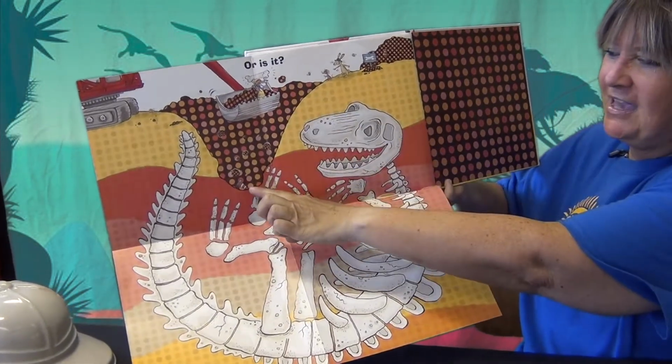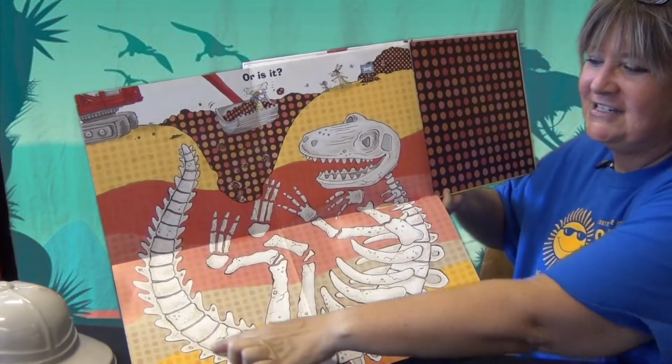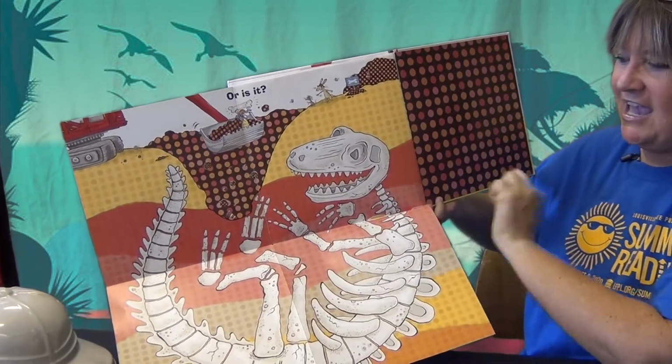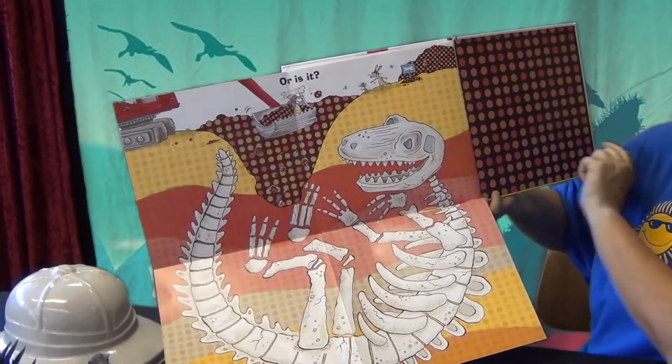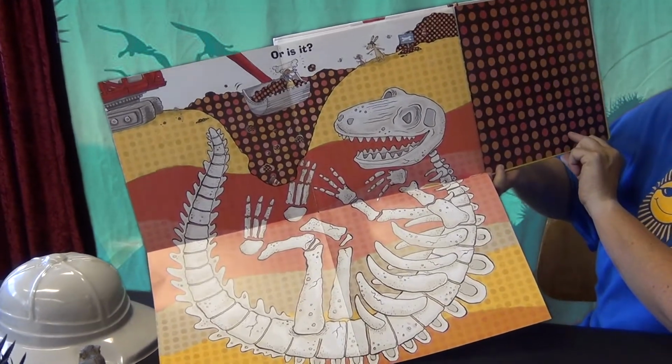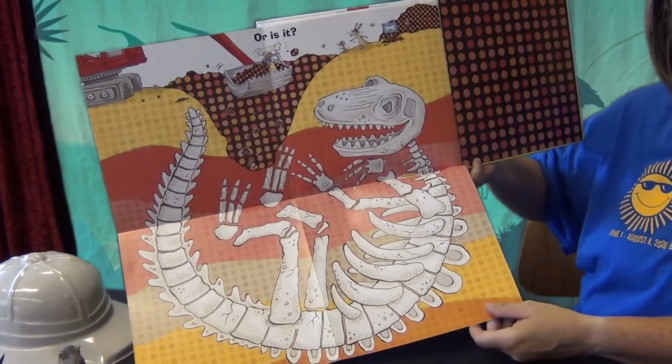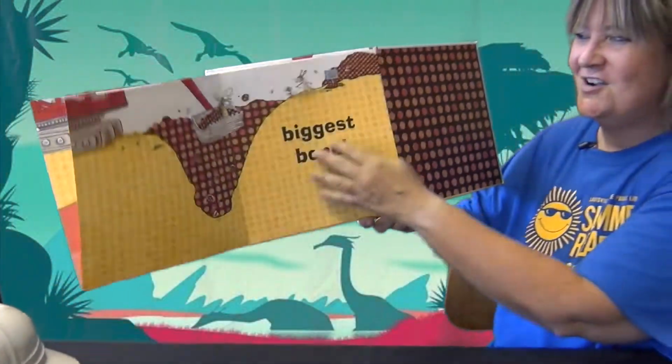He just found his pinky finger. If he keeps digging, he's going to find his tail, his head, and his arms, and his claws. Way to go, Digger Dog. He found some dinosaur bones. Wasn't that cool?